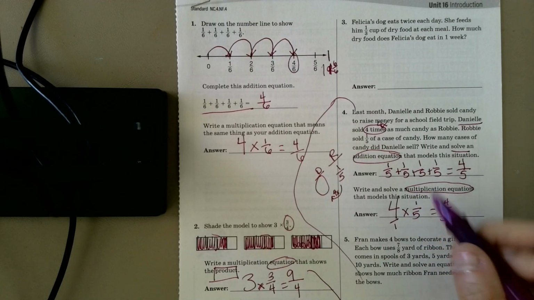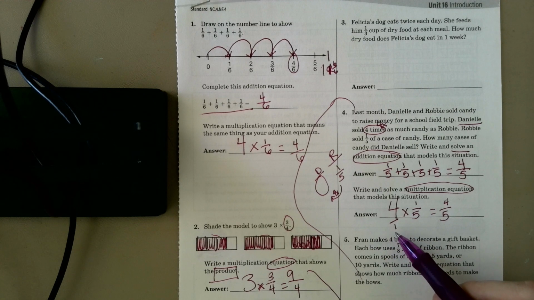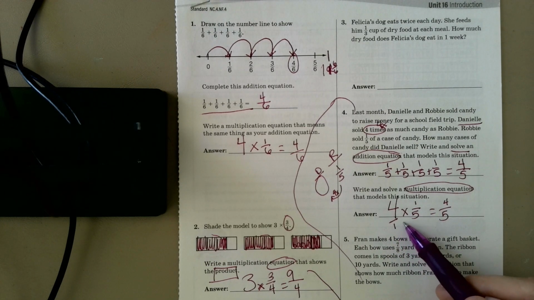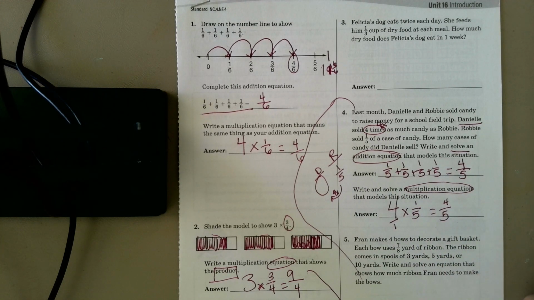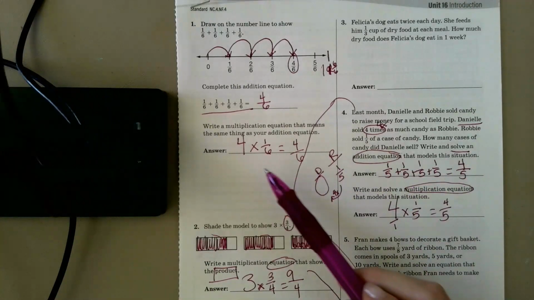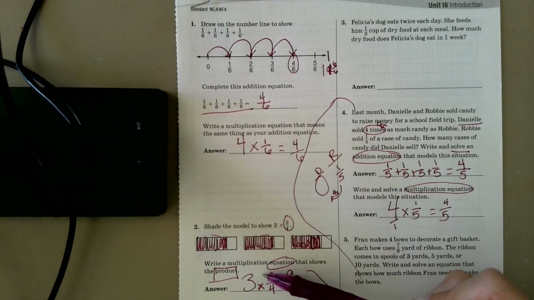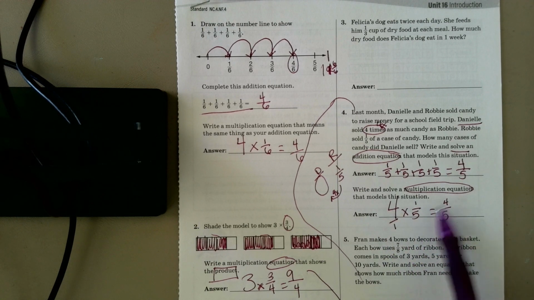Okay, and another way that you could do this is multiply across. And you're going to have to be super careful when you multiply across. You multiply the denominators. 1 times 5 is 5. And then you multiply the numerators. 1 times 4 is 4. Okay, so that is one way to figure it out. But I really want you to understand that when you're multiplying a whole number times a fraction, it is equal groups, okay? And I want you to think of it like a number line and a model, okay? This would be a quick and easy way to figure it out, but you have to understand the concept behind this instead of just being able to do this, okay?